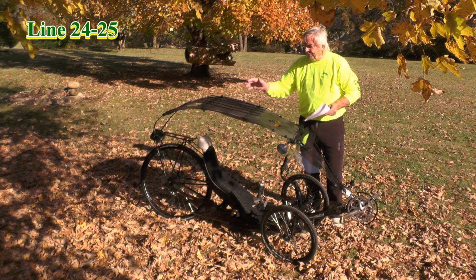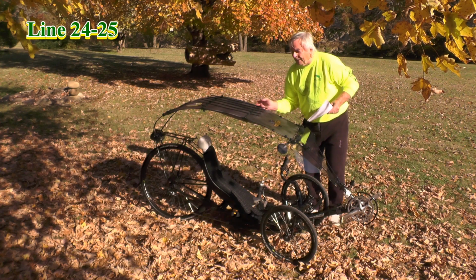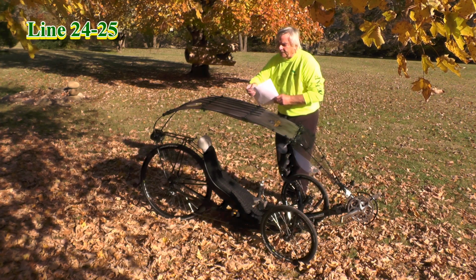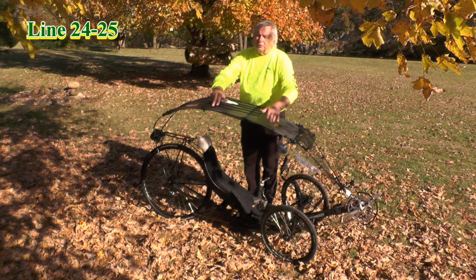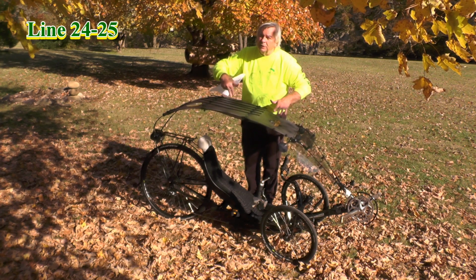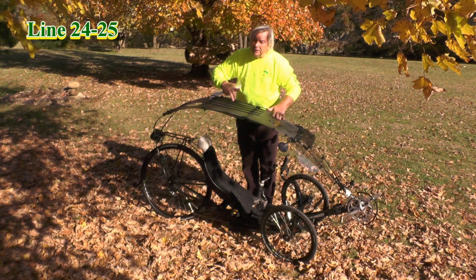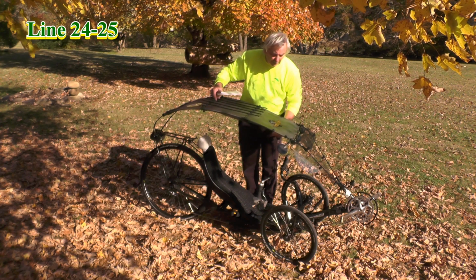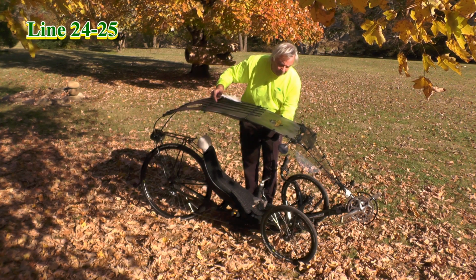So there are 7 patches. There are 4 underneath for the visors, 2 for each visor. So if you want visors, you'll have to have the Velcro patches. You only need the 4 underneath, but there are 3 others. There's 1 underneath up forward.